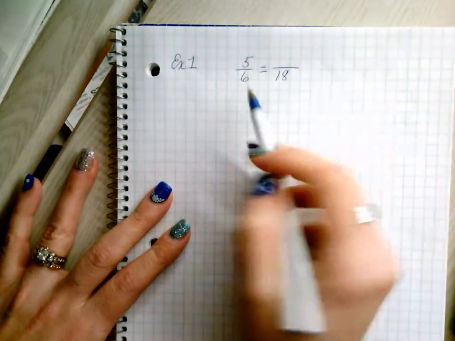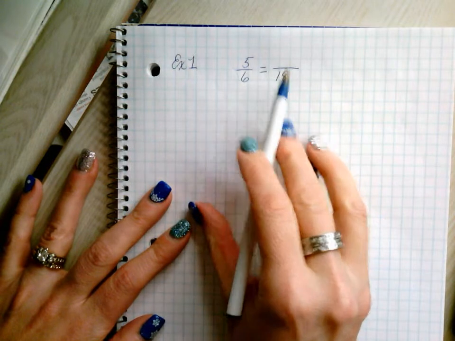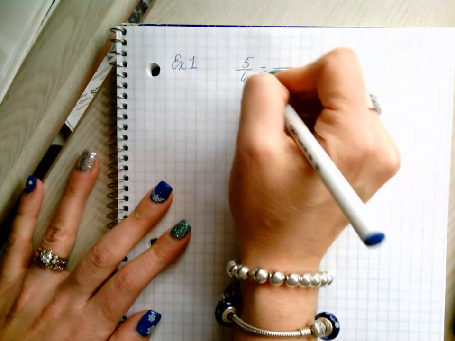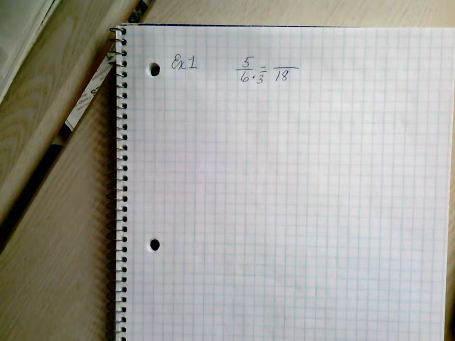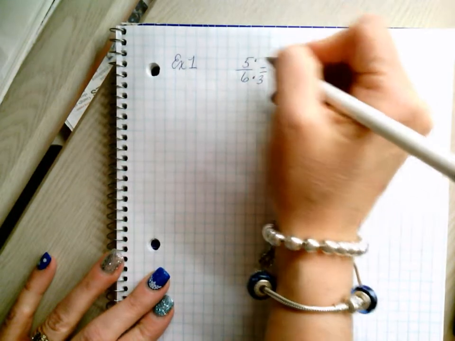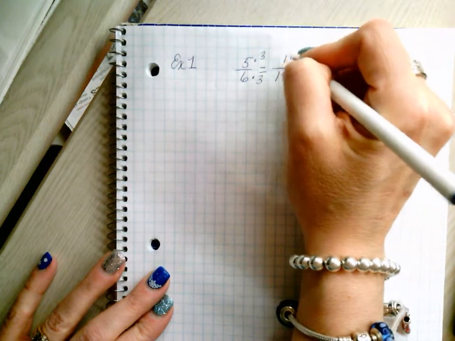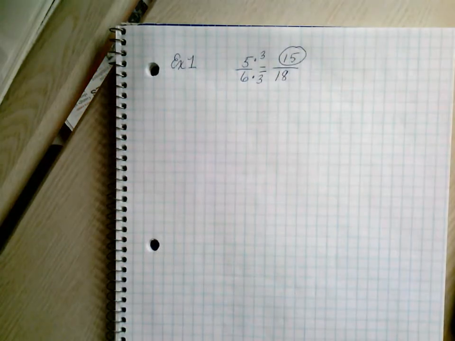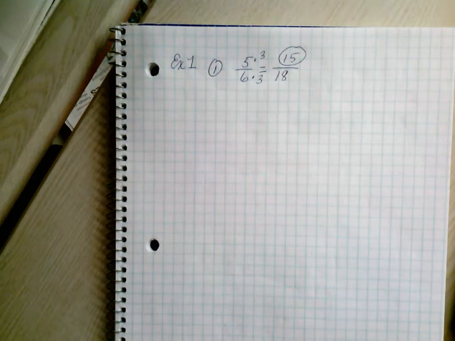If I do it the way Ethan taught, we do 18 divided by 6, which gives 3. So we multiply 6 by 3 to get 18. In the same way, we multiply 5 by 3, and the answer for the other side is 15, making it 15/18ths. That's the first way of doing it, the elephant's first method.